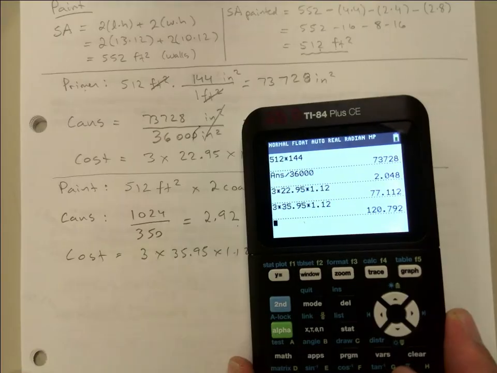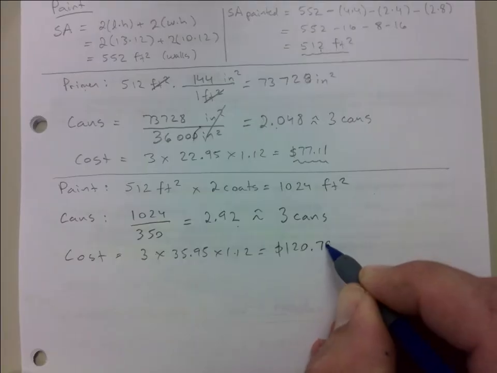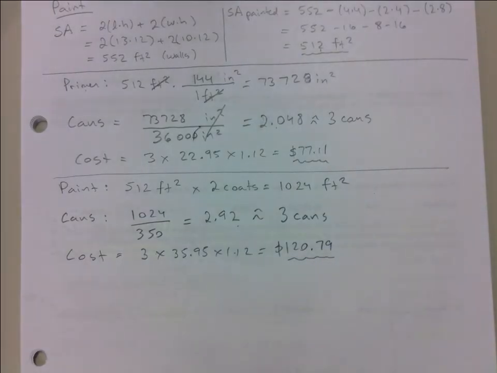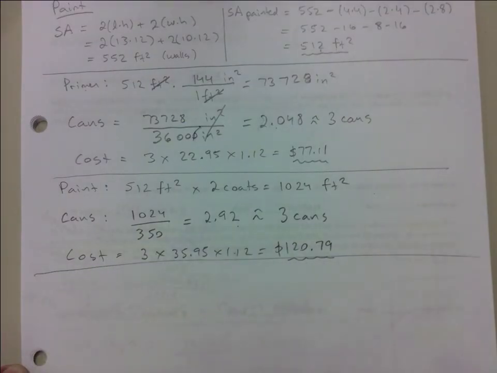So 120.79. Okay, almost there. I still need to take care of. That's why I leave a lot of space for these questions, because I want you to be able to do it. Show your work, not just cram it into one little spot.